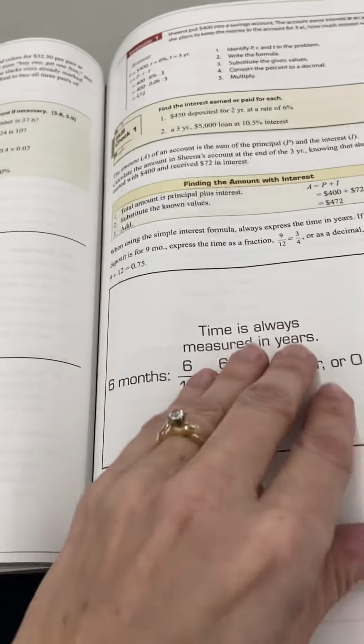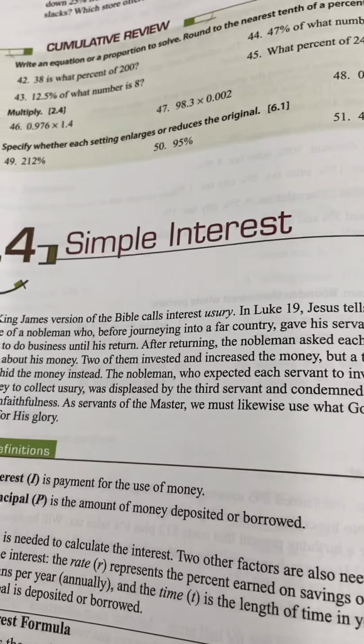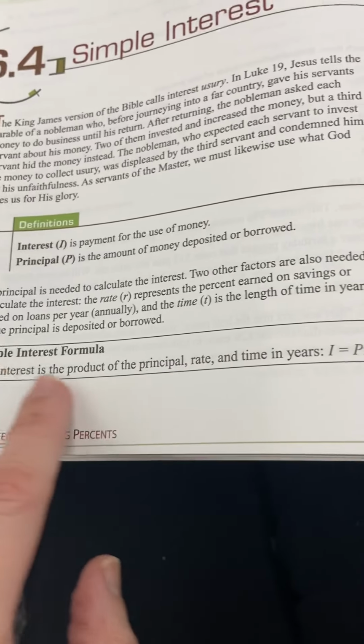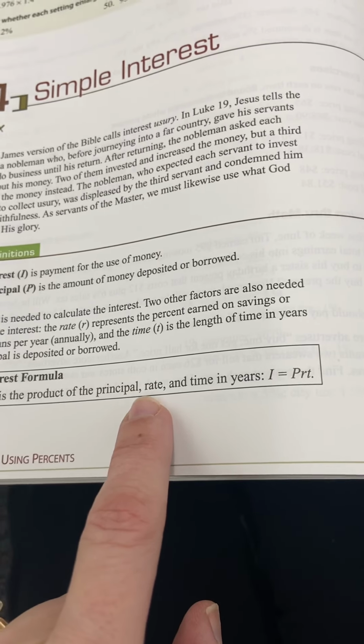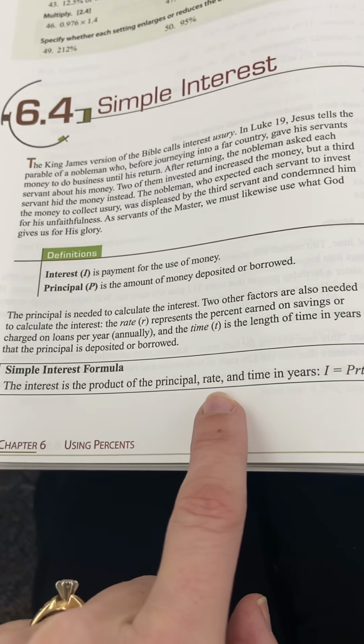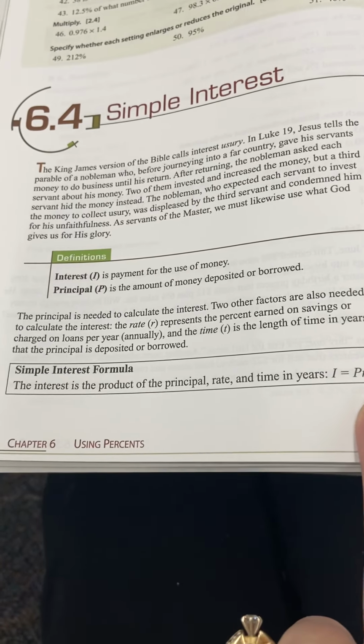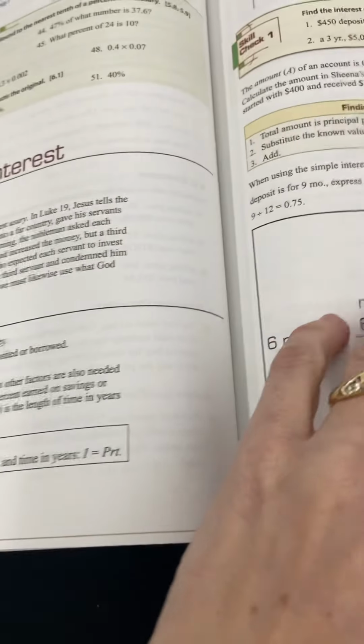All right, so the next section, we're talking about interest. And we have learned the simple interest formula is just you multiply the principal, rate, and time in years. This is pretty basic.